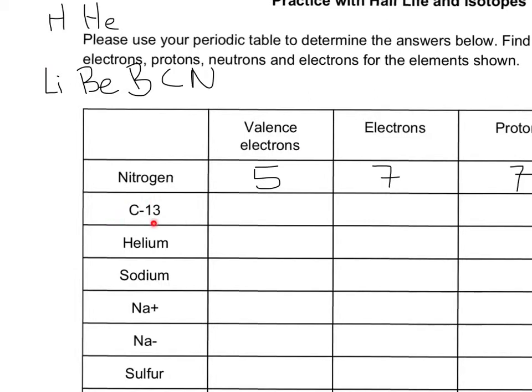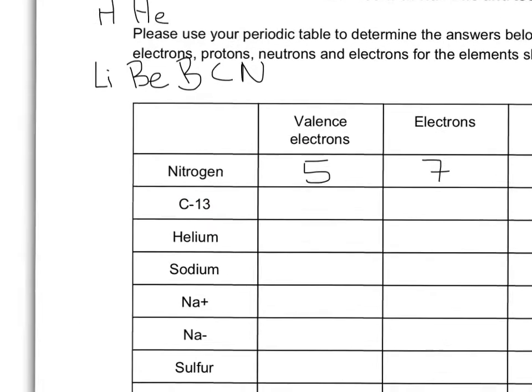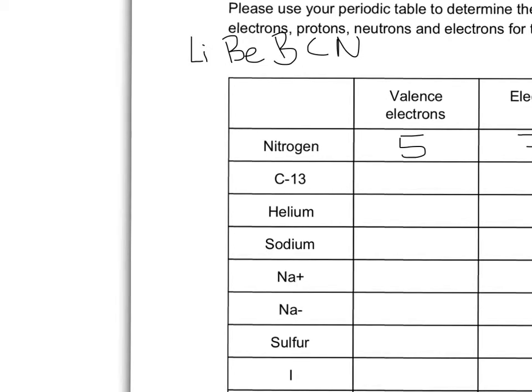Okay, moving on. C13. Let's take a look at carbon. Carbon says 6, and we have a 12.011. This means that a normal carbon atom has 6 protons, and with an atomic mass of 12, it will have 6 protons and 6 neutrons.